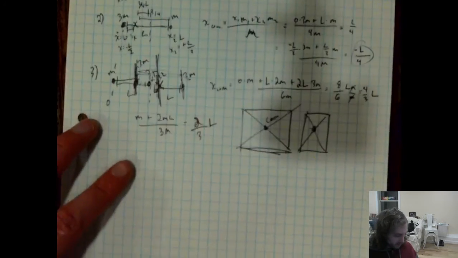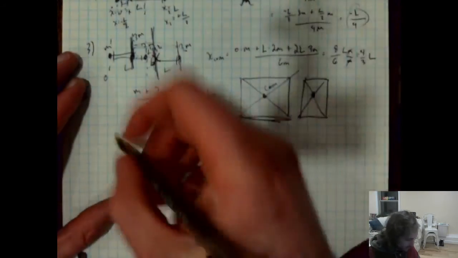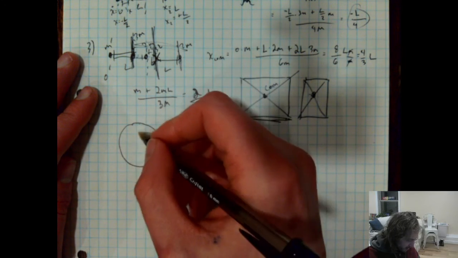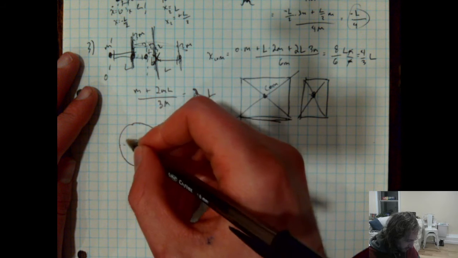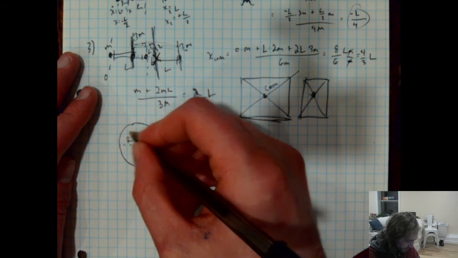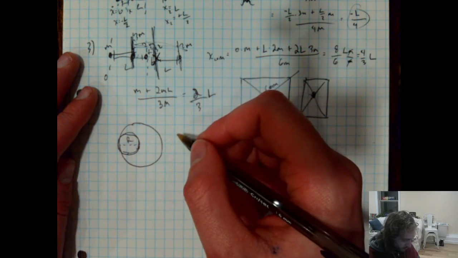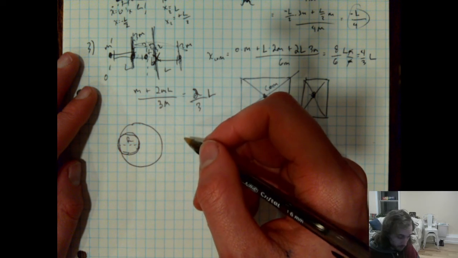Another thing you can do that's pretty neat is if you've got center of masses for an object like this one. Well, let's say we have our radius of our circle, and we cut a circle out of that circle with a diameter equal to our radius.